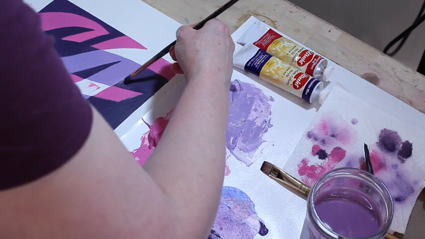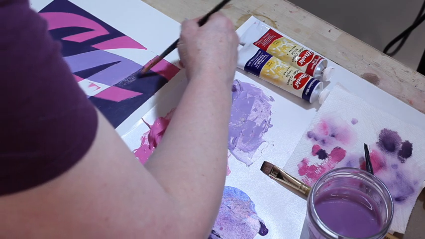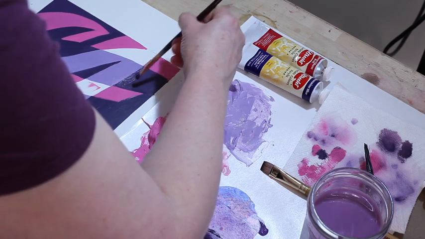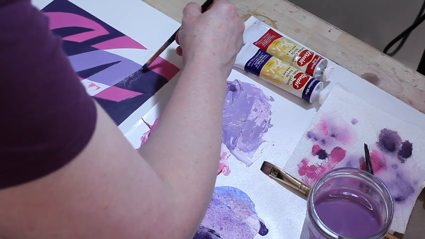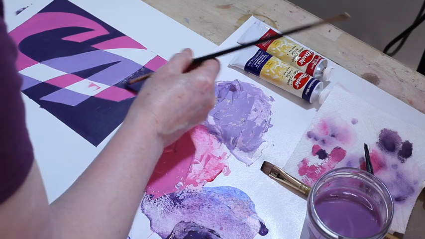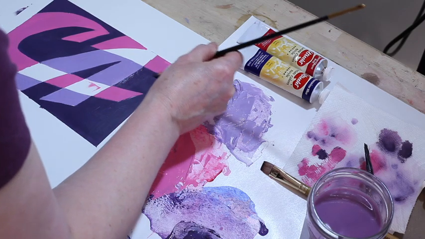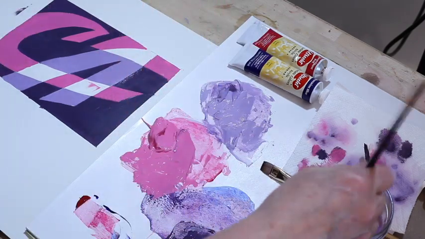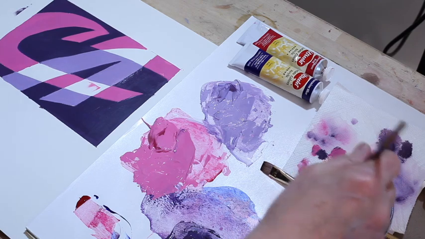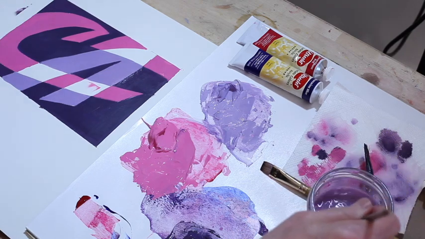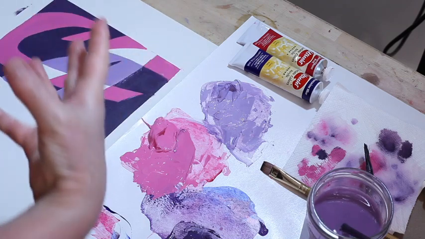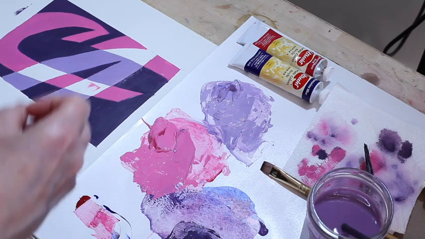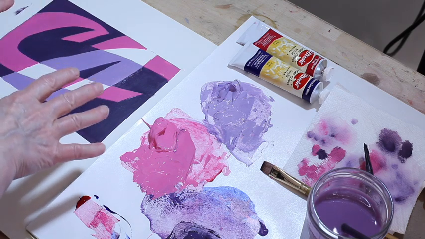So with this design, it's going to be really important that you consider what colors or shapes you want to advance toward the viewer, or come at the viewer. They don't actually come at the viewer. They just look like they're advancing toward the viewer, like they're shining. And they're usually lighter and warmer. And what colors you want to recede back into space.